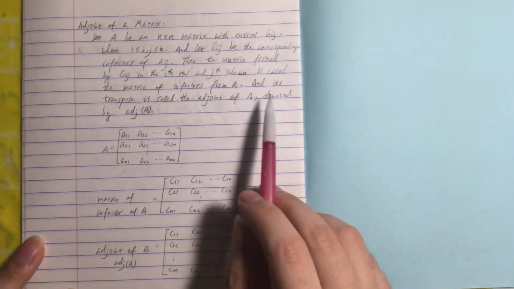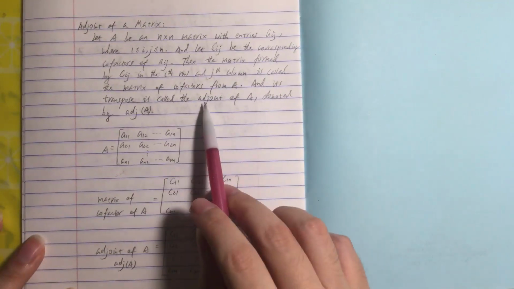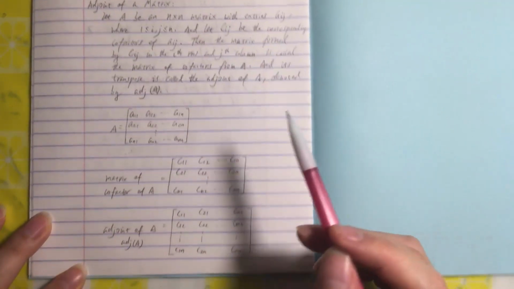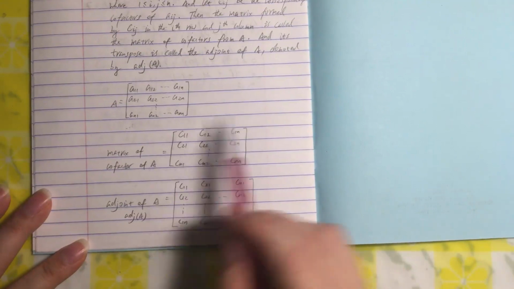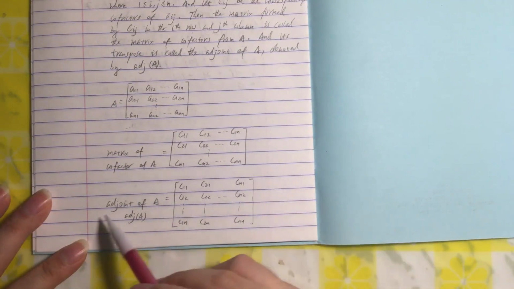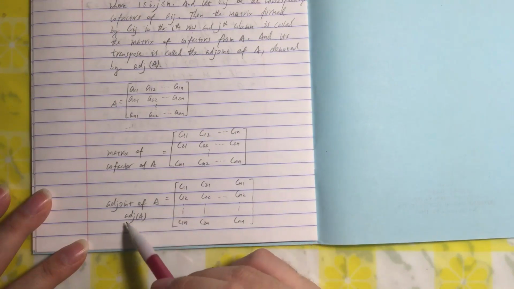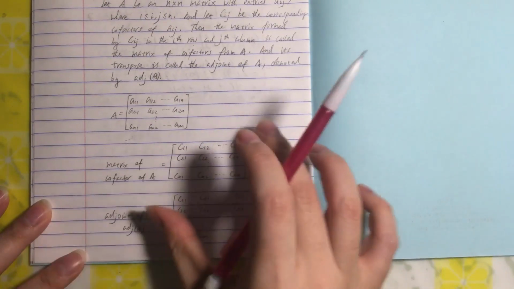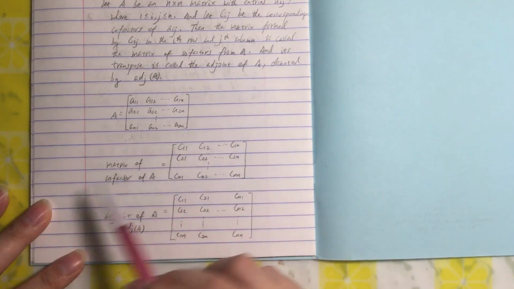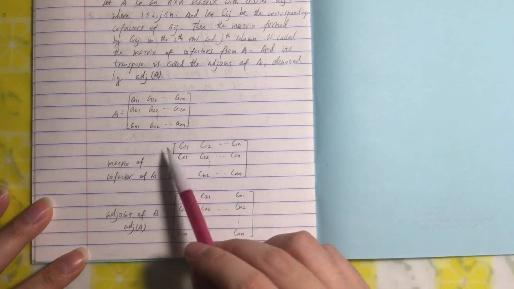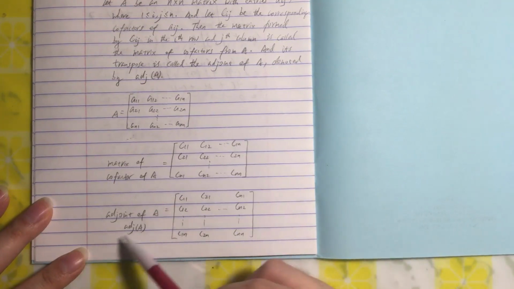And its transpose, the transpose of this matrix, is called the adjoint of A, denoted by adj A. So if I find the transpose of this matrix, that means I put rows in columns, I find the adjoint of matrix A. So if I put the cofactors in a matrix, this matrix is called the matrix of cofactor of matrix A. If I find the transpose of this matrix, that means put rows in columns, this is called the adjoint of matrix A.